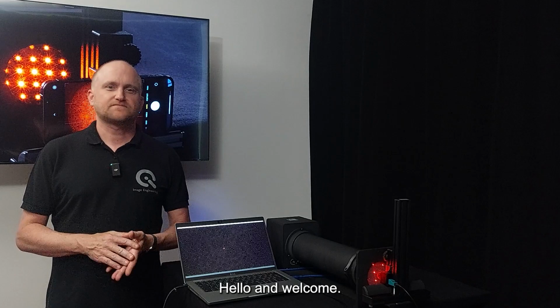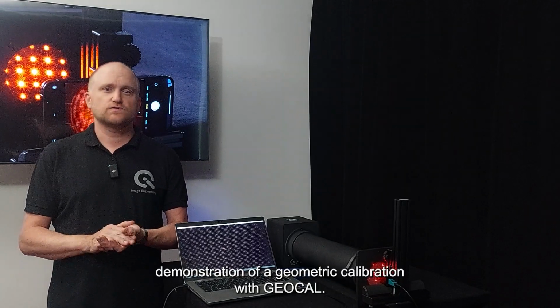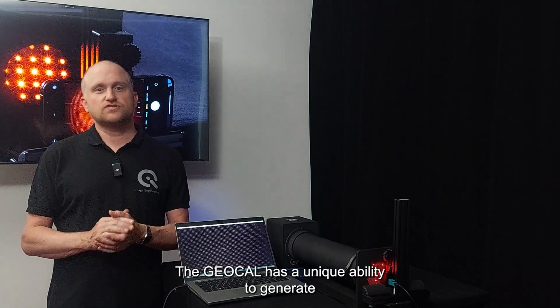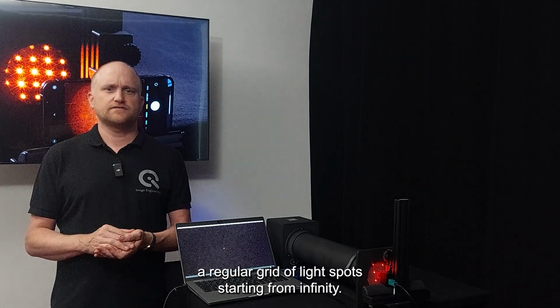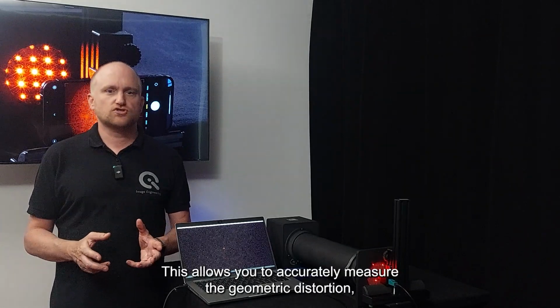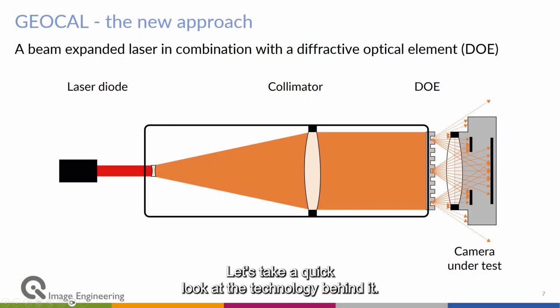Hello and welcome. I would like to give you a short demonstration of a geometric calibration with GEOCAL. The GEOCAL has a unique ability to generate a regular grid of light spots starting from infinity. This allows you to accurately measure the geometric distortion, focal length and focal point of your camera. Let's take a quick look at the technology behind it.